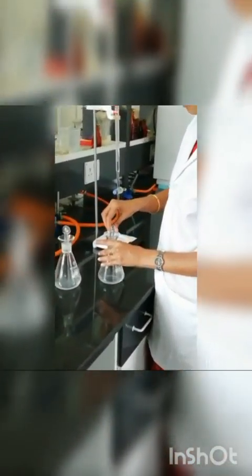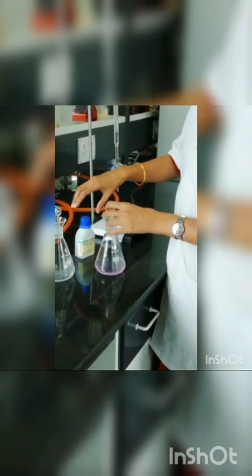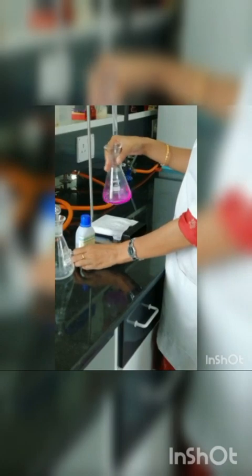The next step is we have to begin the titration, and first I am taking the test sample and I am adding my indicator, phenolphthalein indicator. One or two drops. I can see the pink color, and then we have to begin the titration.